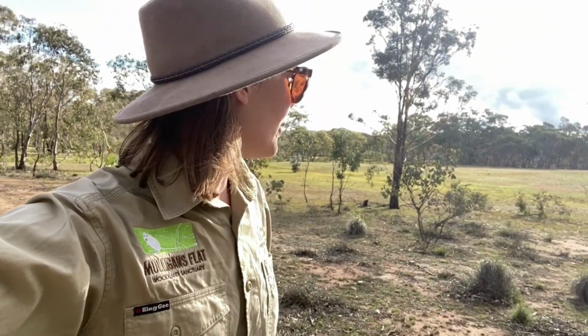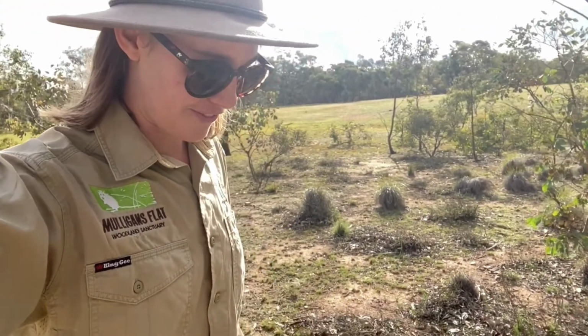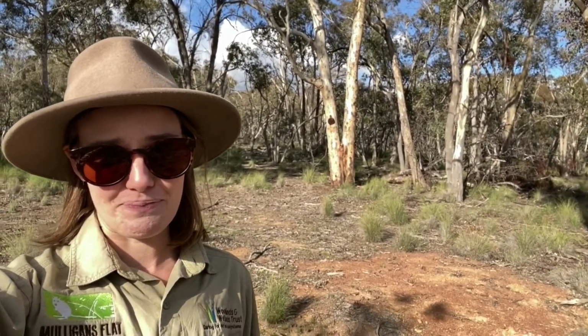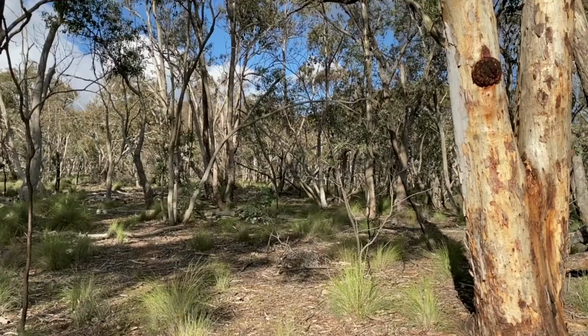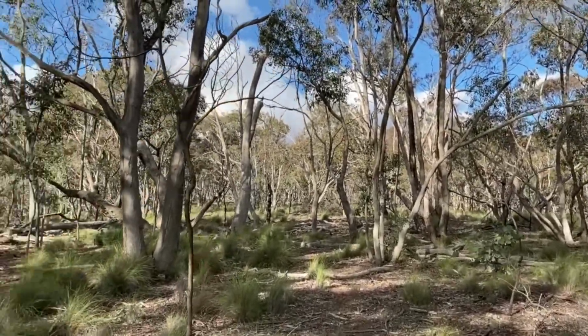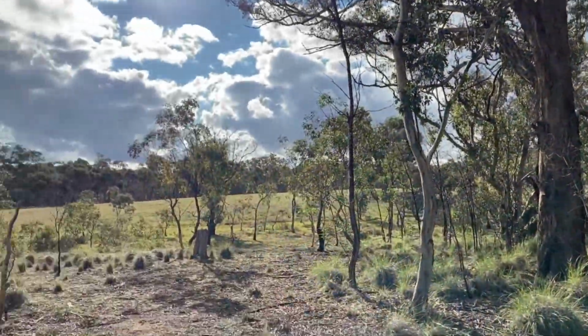Ranger Millie here, and in this beautiful section of Mulligan's Flat behind me, you can see that it's really open. This is the grassland section of the Box Gum Grassy Woodlands, the ecological community here in Mulligan's Flat. I just wanted to show you this really stark difference in habitat if I turn around. You might be able to see it's really thick here. You can actually see the stark difference in plant communities in this section versus this section.